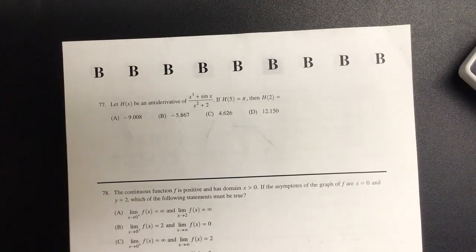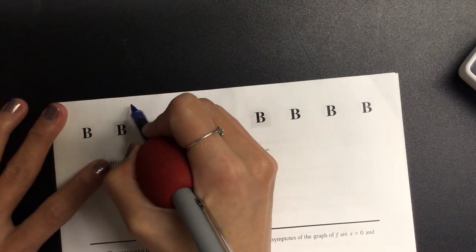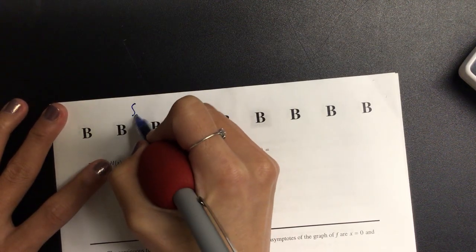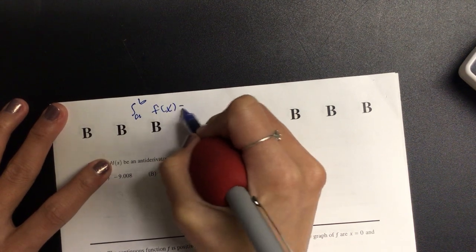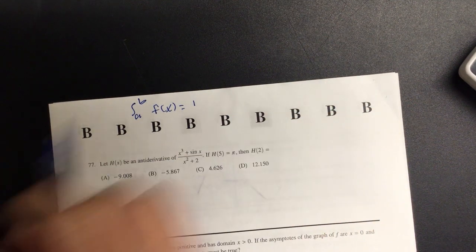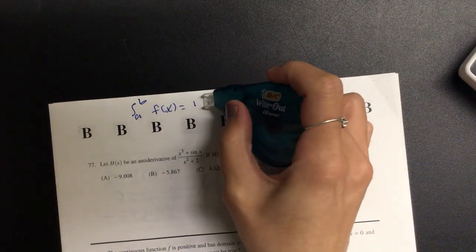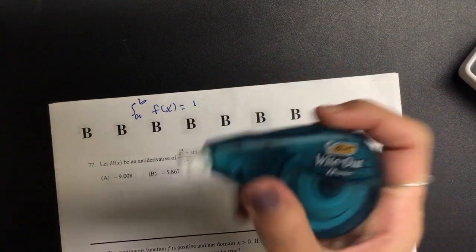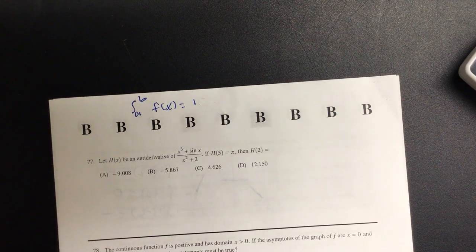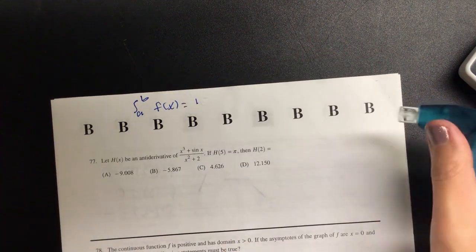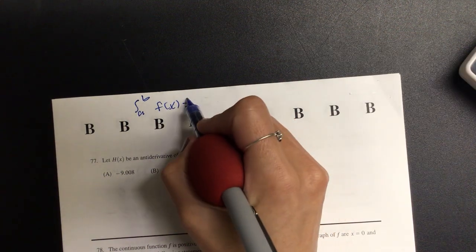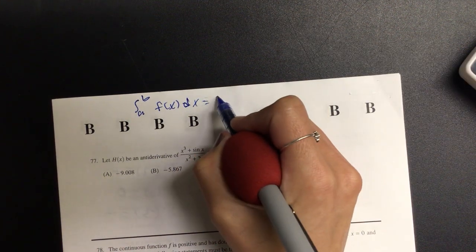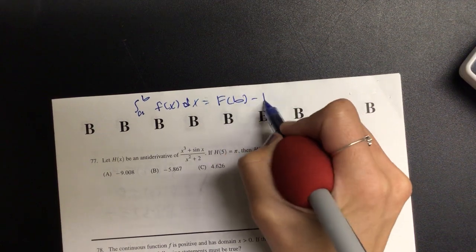So 77, you'll need card number 6 on the back, and I want you guys to write the theorem on the top. You don't have to, but I think it's helpful when you're studying for it. So integral from a to b of f of x is equal to, silly me, I meant dx. Oh no. I think I fixed it. So that should be, instead of equal to dx, is equal to the big F of b minus the big F of a.